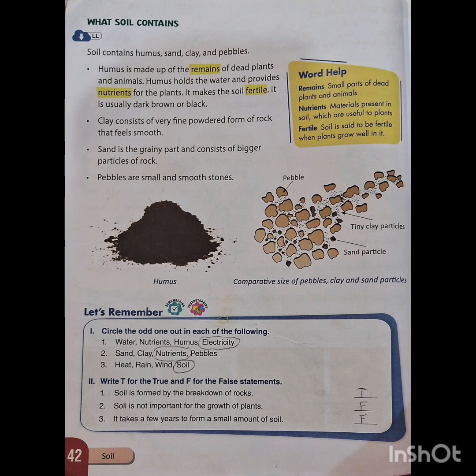Next, write true for the true statement and false for the false statement. Soil is formed by the breakdown of rock. That is true. Soil is not important for the growth of plants. False. It takes a few years to form a small amount of soil. That is again a false statement. It does not take just a few years, but thousands of years to form soil.